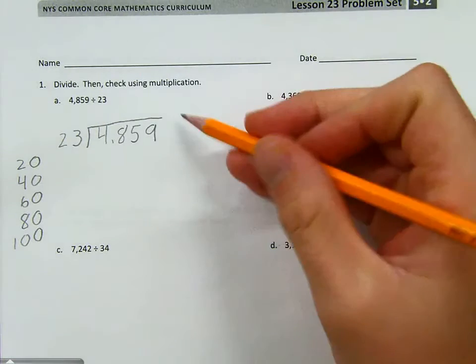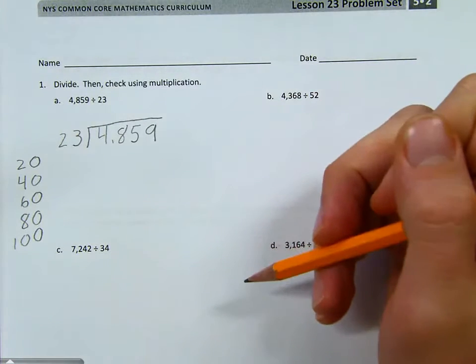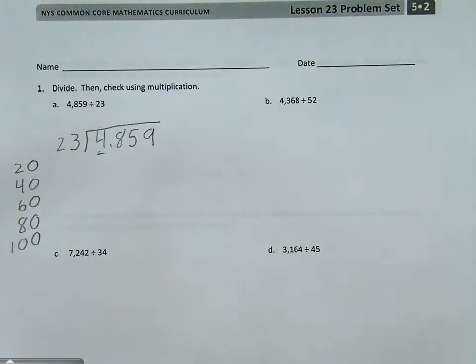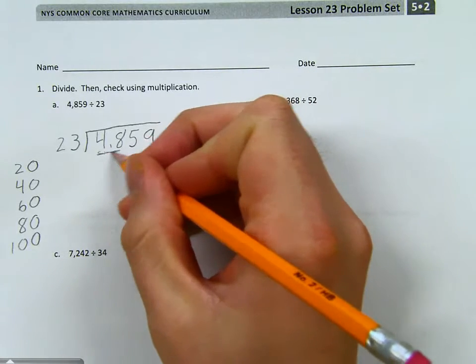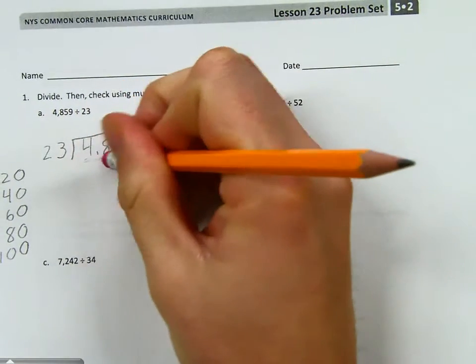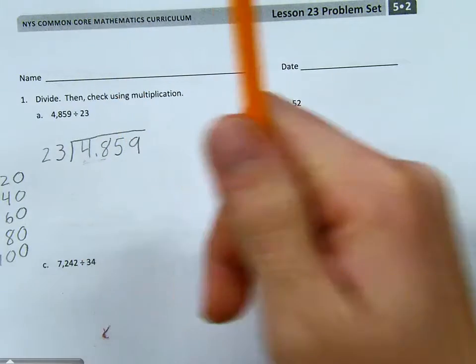I'm going to do all of my work over here to the right, so that way when it comes time to multiply, we can have everything nice and neat and organized. So 23. If we look at our thousands place, we can't split 4 thousands up into 23 groups because it's not enough thousands. So we really should look at this as 48 hundreds. 48 hundreds we can split into 23 groups because 48 is more than 23. So we'll start there. How many times can 23 go into 48?